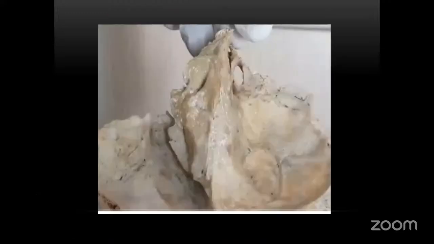This again, the whole petrous part has been separated. This is the whole petrous part of the temporal bone. Very excellent. This is a good view of the jugular sigmoid sinus, then jugular bulb. This is the posterior surface. This is the anterior surface. This is the foramen ovale. This will be the foramen lacerum.